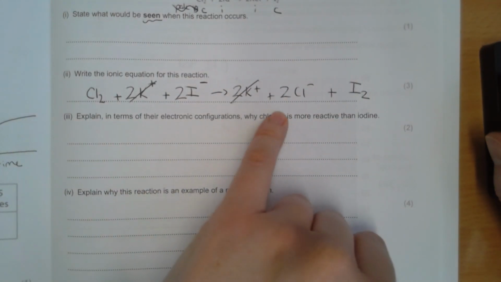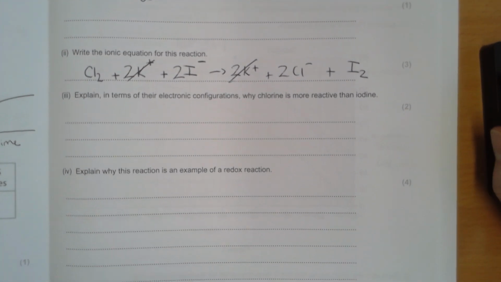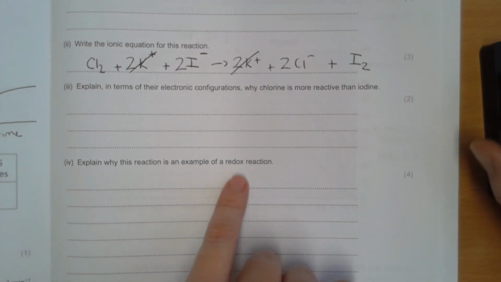This bit should be okay, explaining why chlorine is more reactive. You're just talking about the fact that it's smaller and you've got a greater attraction between the nucleus and the outer electron, so it's easier to gain an electron. Explain why this is an example of redox.